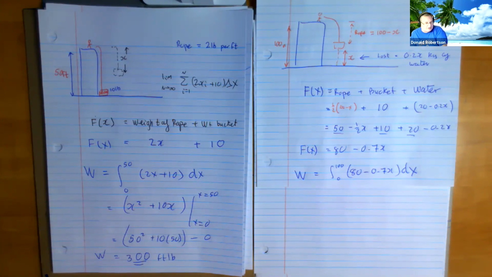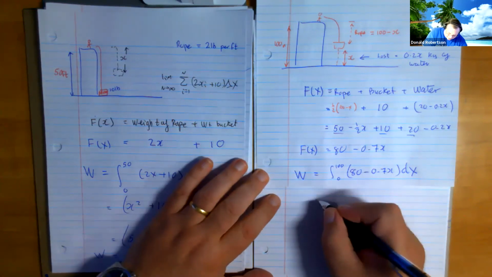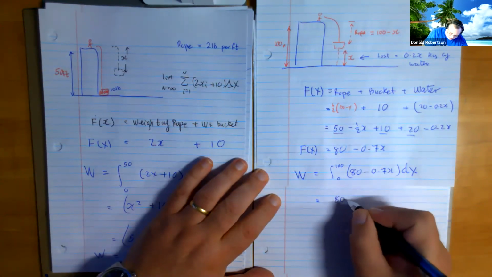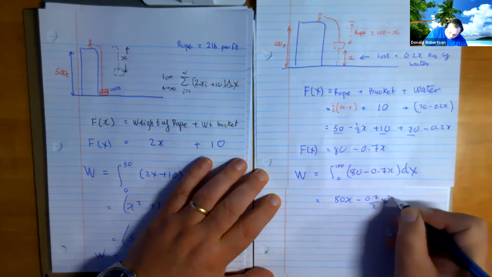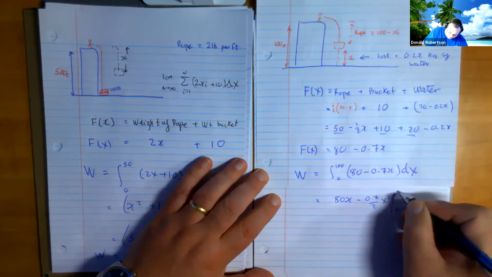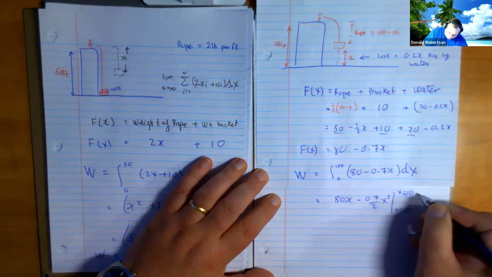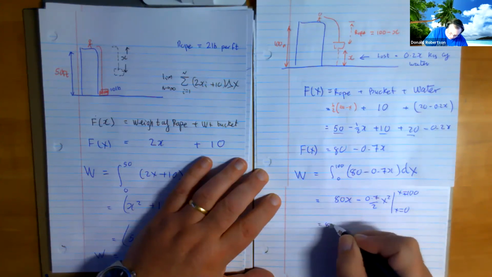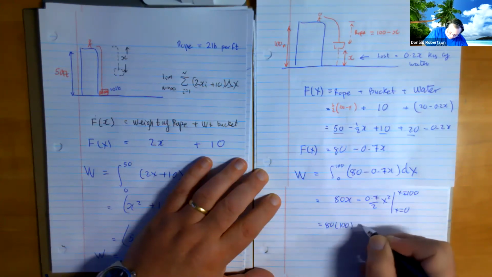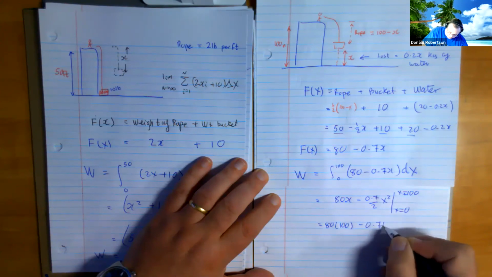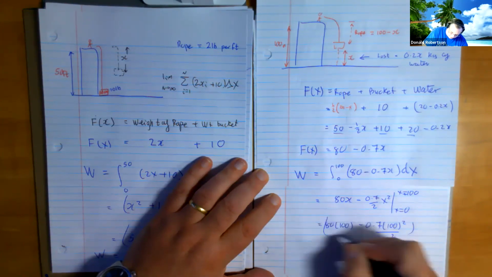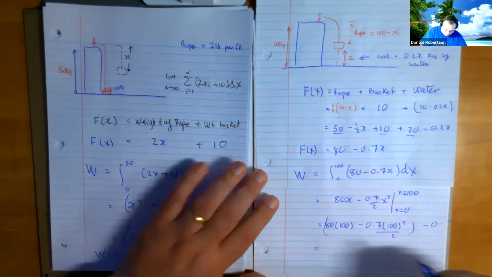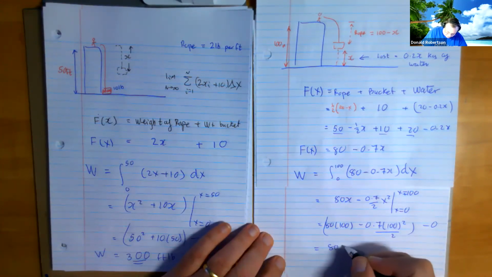Are we cool about that? Now, that becomes 80x, take away 0.2 over x squared, evaluated at 0 and 100. So that's 80 times 100, take away 0.7 times 100 squared over 2, minus nothing. And what's that? 8,000.